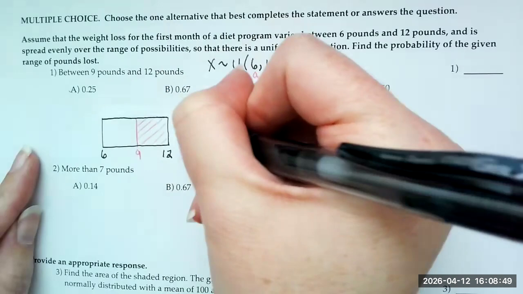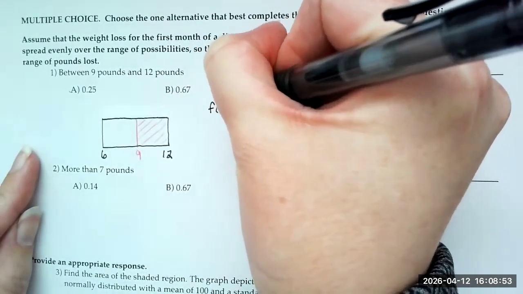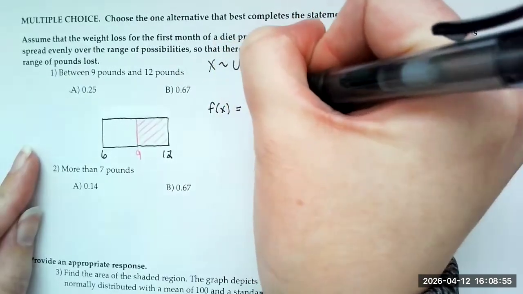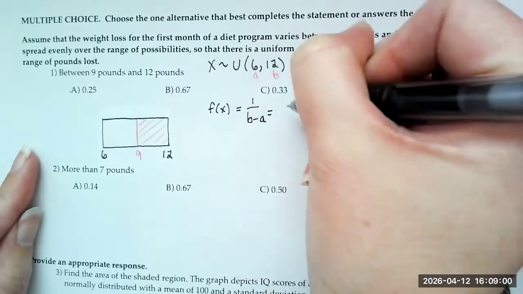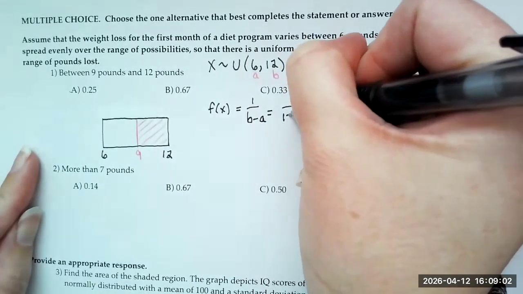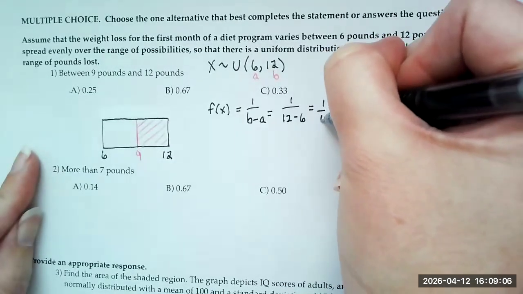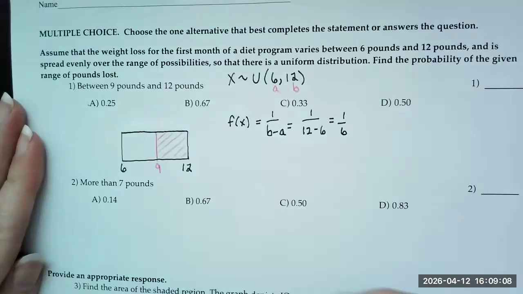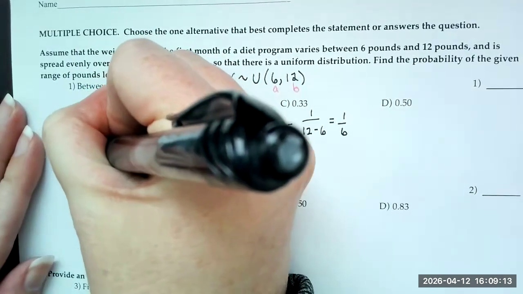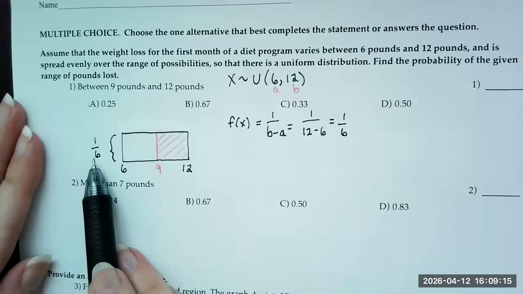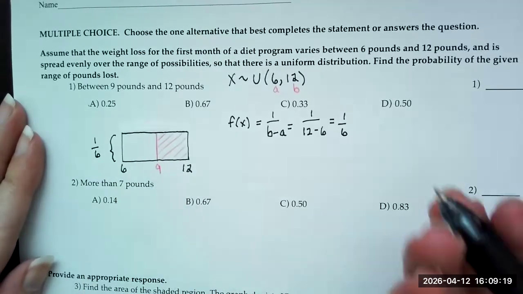So we need to also find our height on that rectangle, which we always did by using f of x is 1 over b minus a. And again, our b in this case is the 12, our a is 6, so our height is going to be 1/6. So height on this full rectangle is 1 over 6. And so we're going to multiply the 1/6 times the base between 9 and 12.